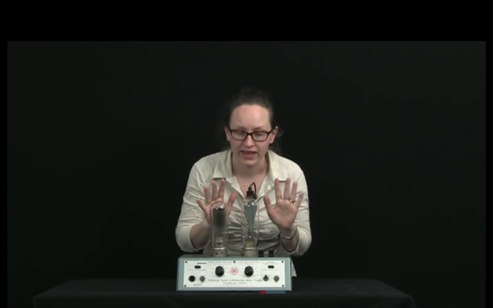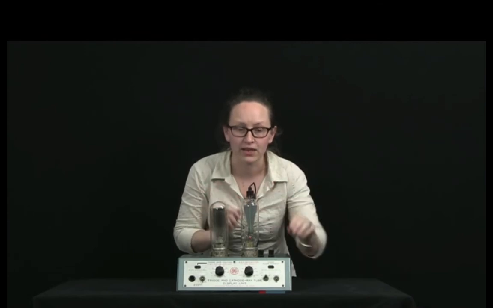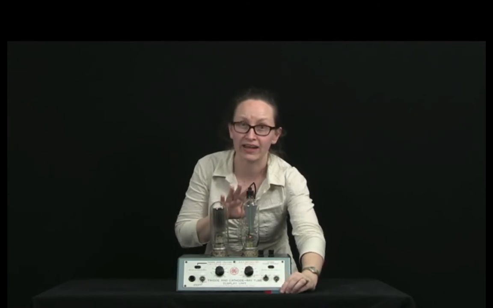So now let's just turn out the lights for a minute, and you can observe what happens when I move a magnet near this cathode ray tube.